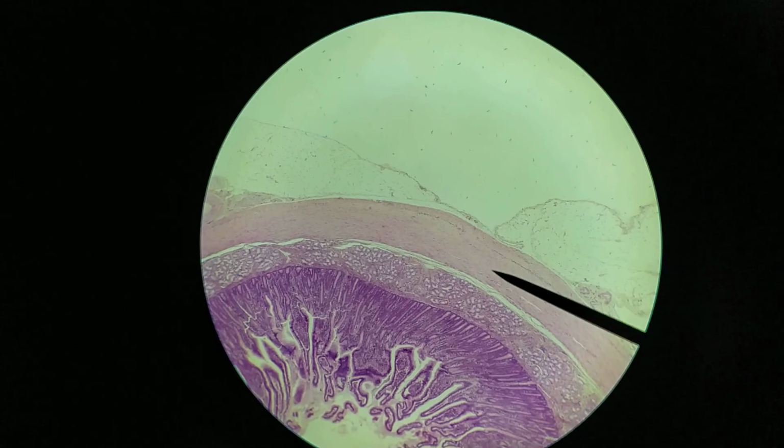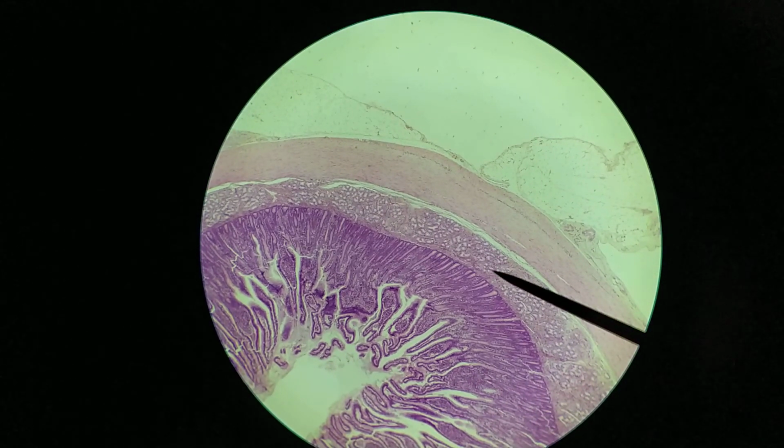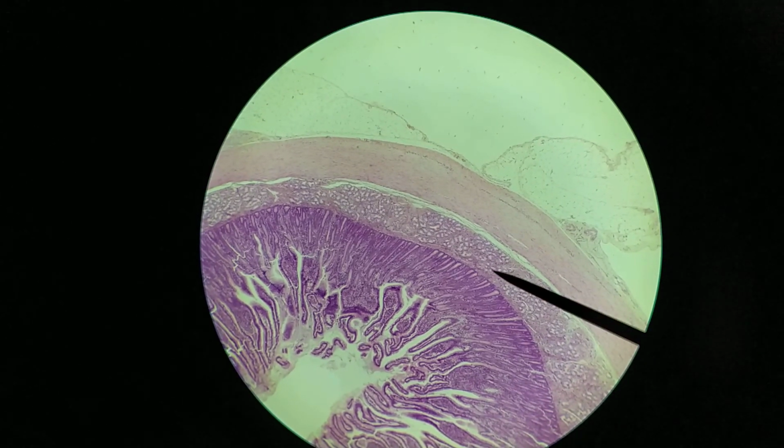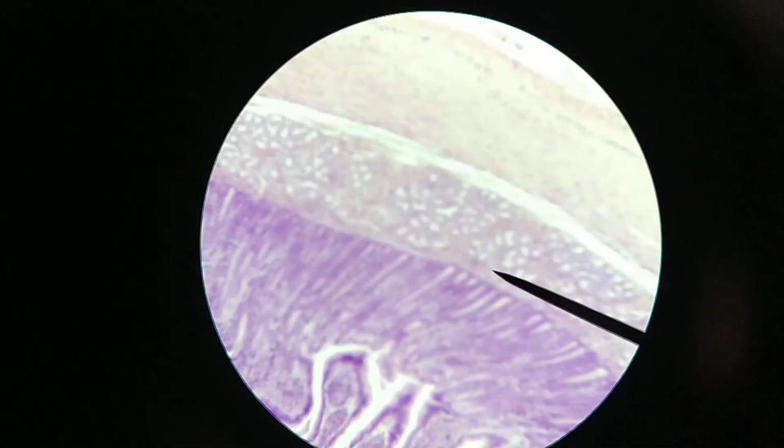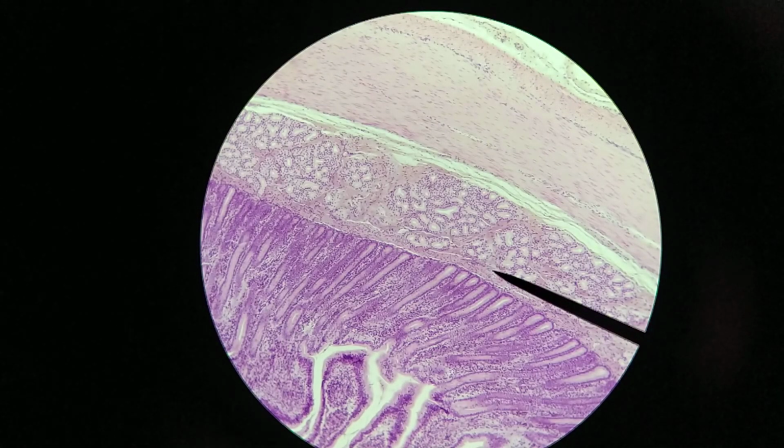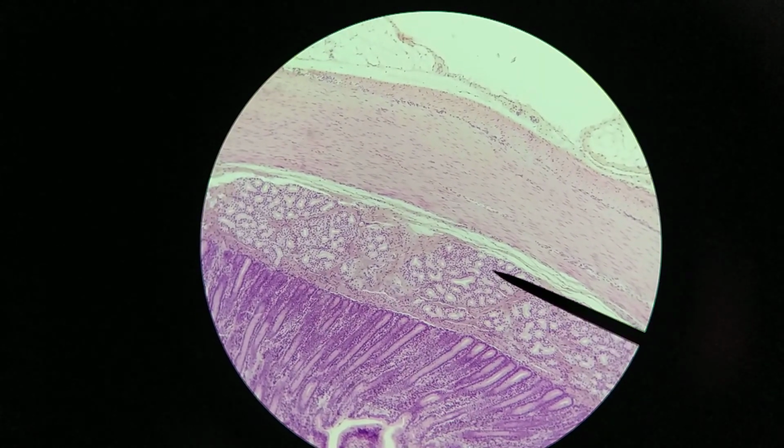Okay, let's take a closer look at this at high magnification. So right now at 40x, let's move on to 100x. Okay. And at this magnification, I think things become a little bit more clear in terms of the submucosa is very clearly glandular.